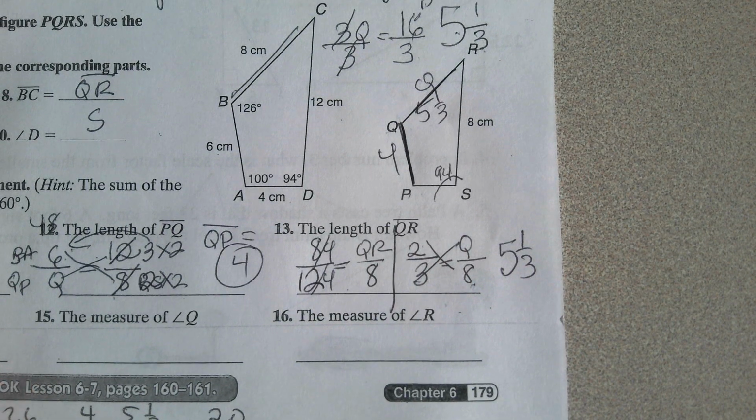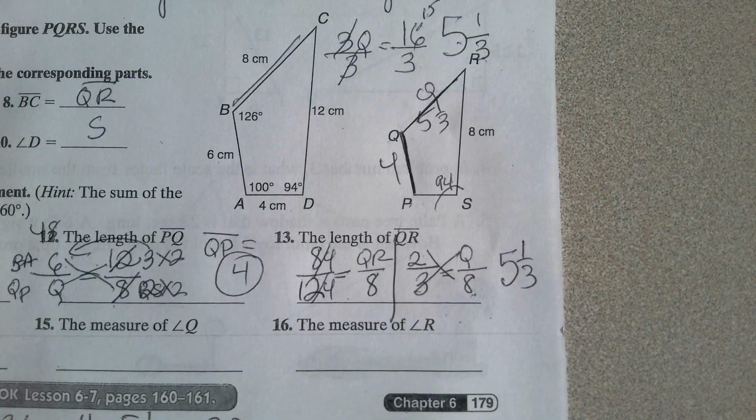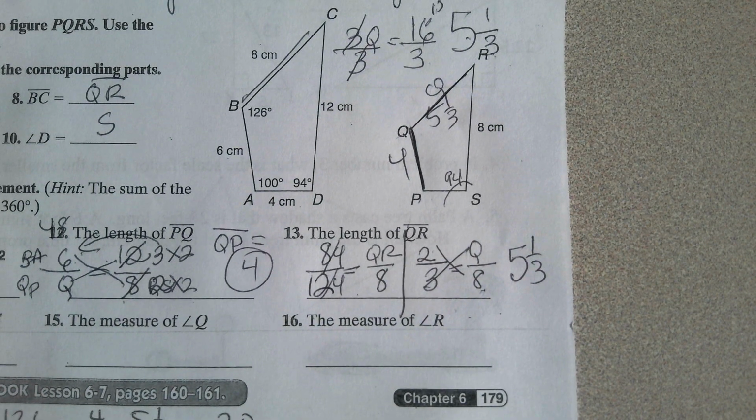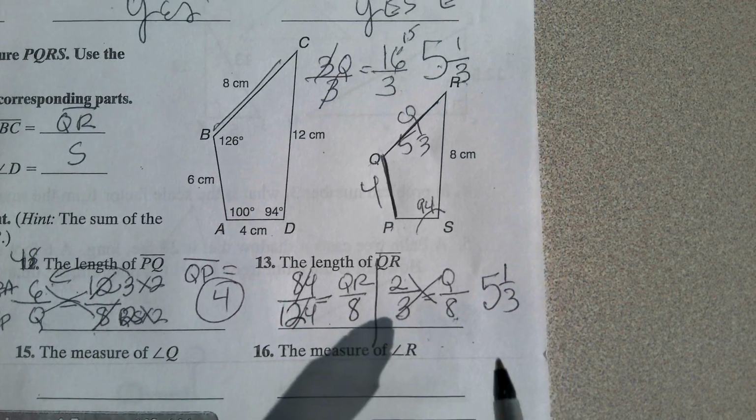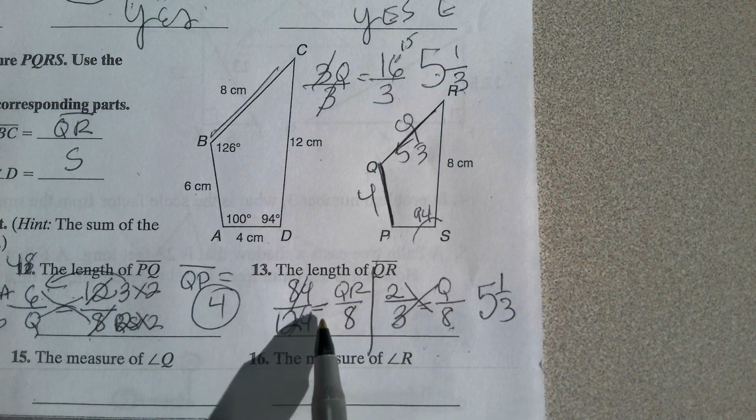In the bottom, I'm supposed to cross out the answers? You can. Because it says 5 and 1, 2, but not 5 and 3. Okay, hold on. Let me make sure I did it right.